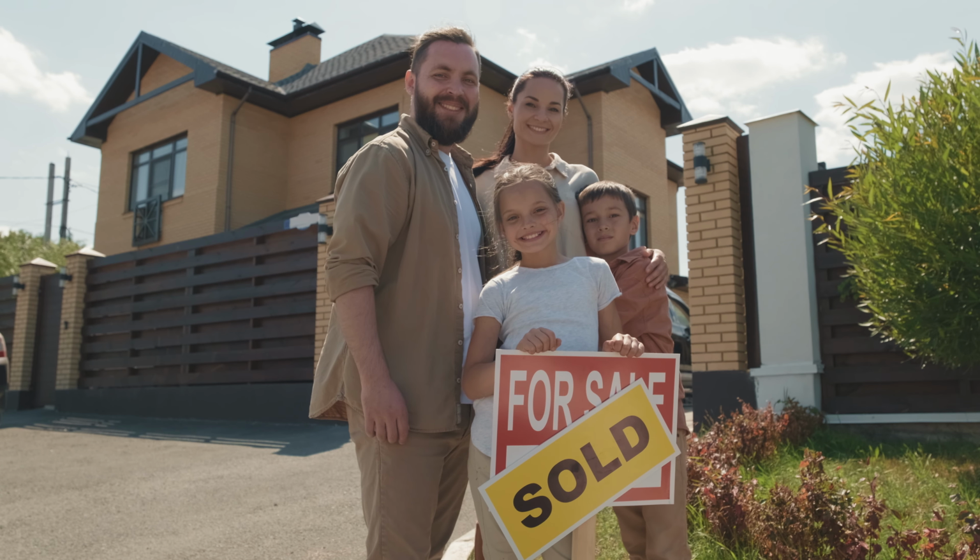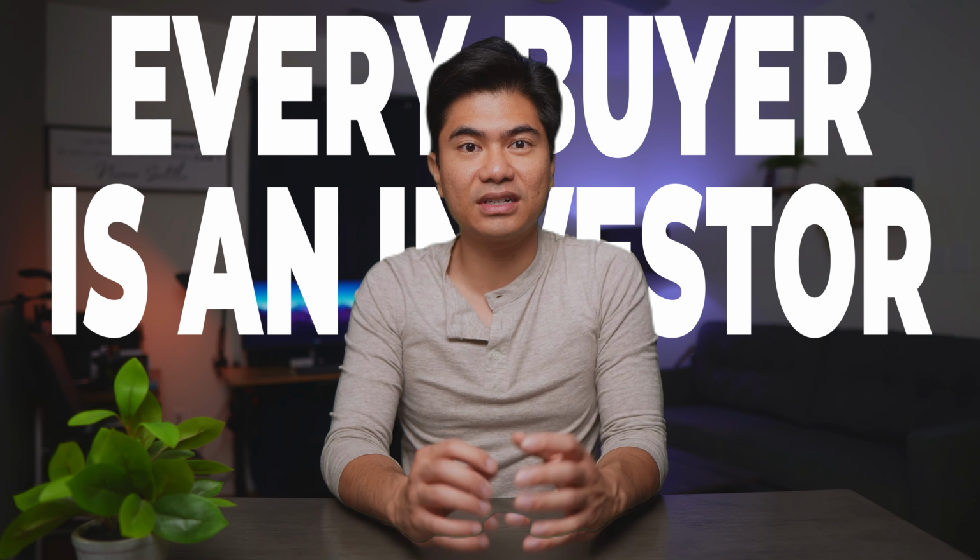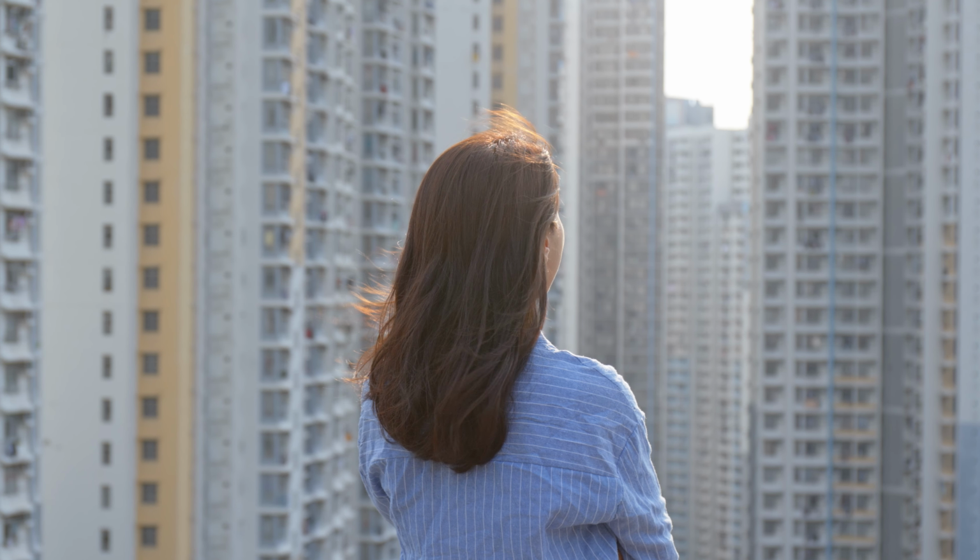While we're on the topic of exit strategy, you can sell a residential property to a real estate investor or to a family who will be using the property as their primary residence. But for commercial real estate, every buyer is an investor. That means they will be looking at the property purely from an investment standpoint. All right, let's move on to the last category.